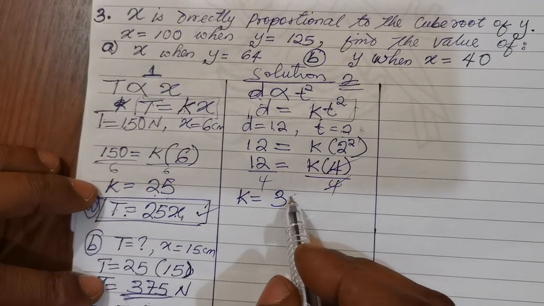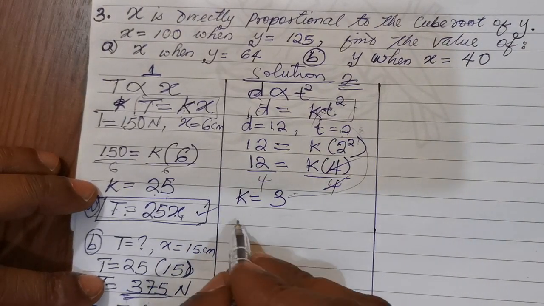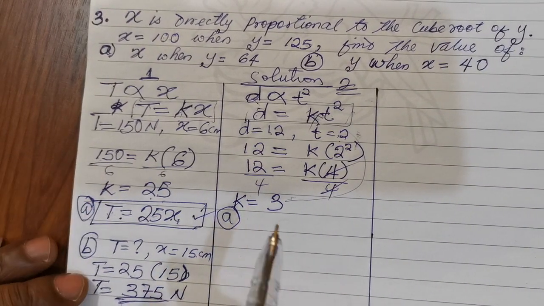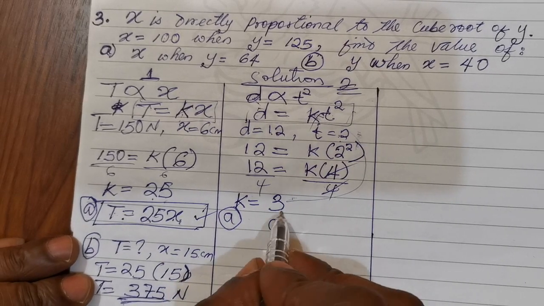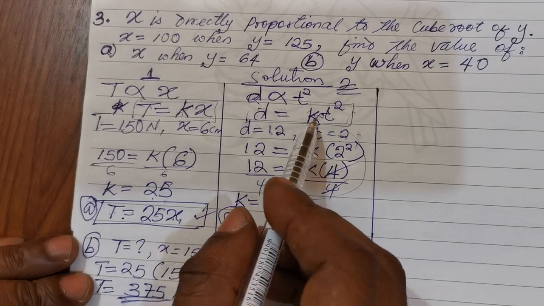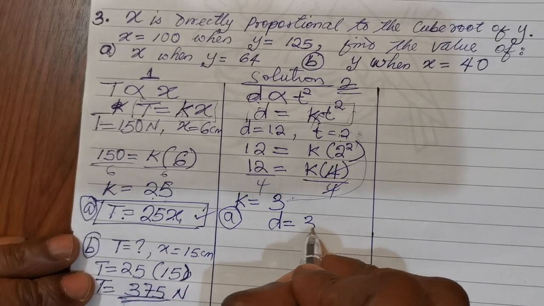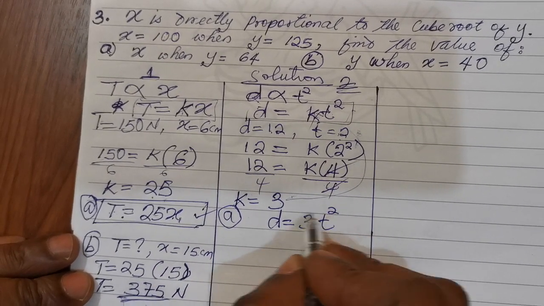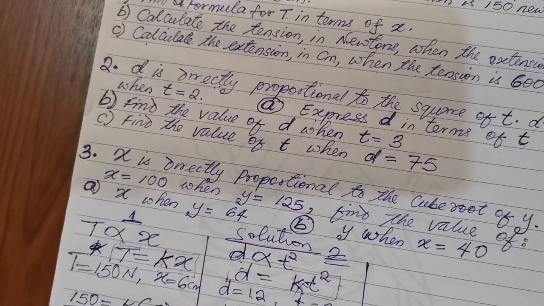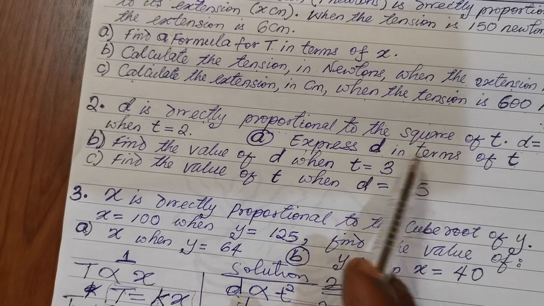I will now substitute this in this equation. That is, part a says express d in terms of t. Now d will be, k is now 3, so I have 3t squared, and this is the answer to the first question: express d in terms of t.